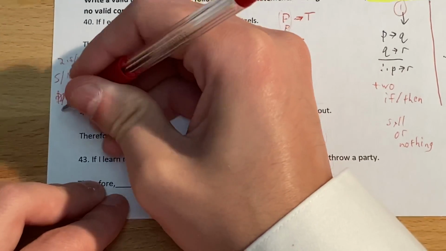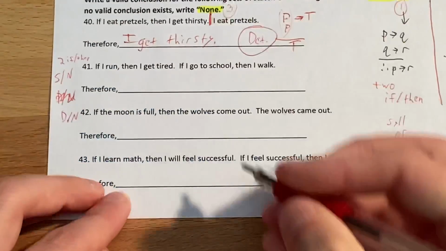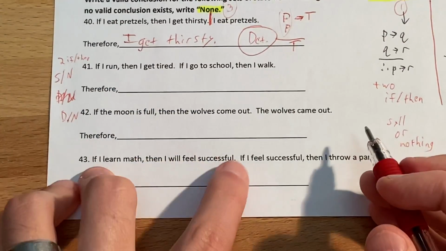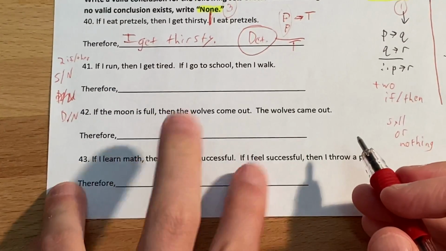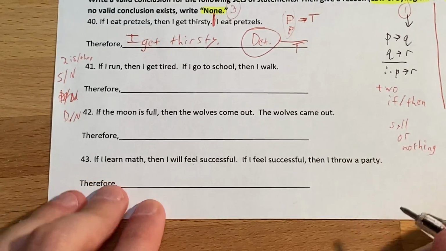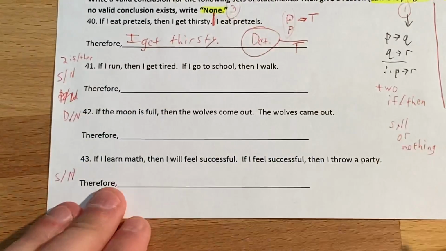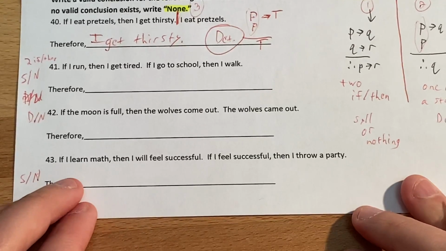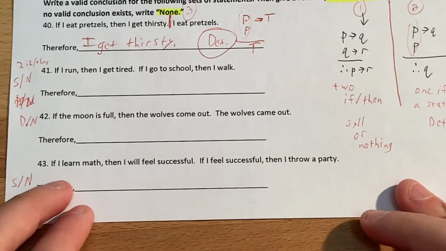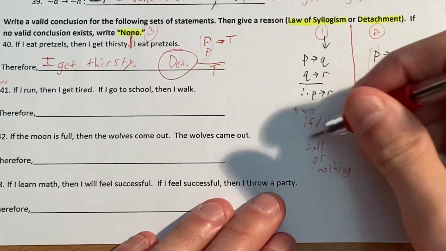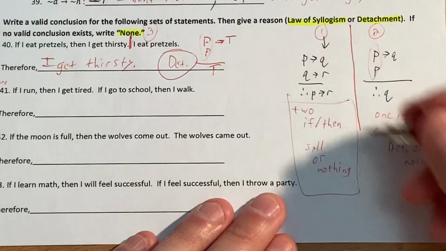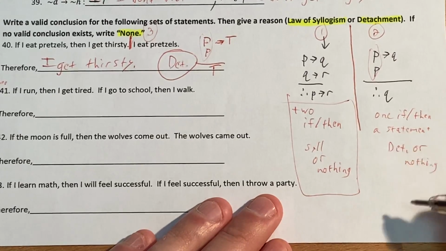Maybe I'll write this a little further down. And this is if-then, if-then. So it's two if-then statements. So it's syllogism or nothing. So that's one way to kind of narrow it down. So you can just memorize that syllogism is two if-then statements. Otherwise, it could be detachment.